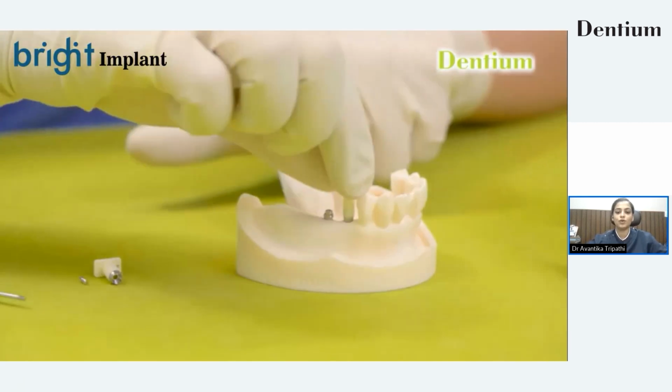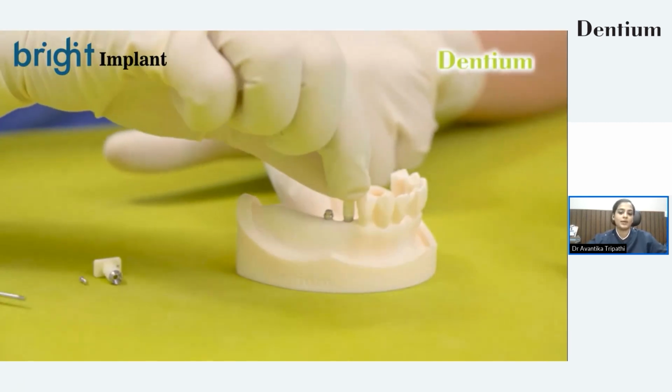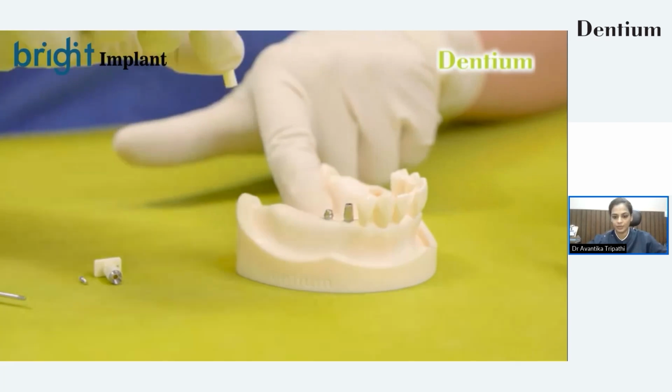Once the delivery holder is removed, then I am going to scan my digital abutment. So now it is ready to scan.